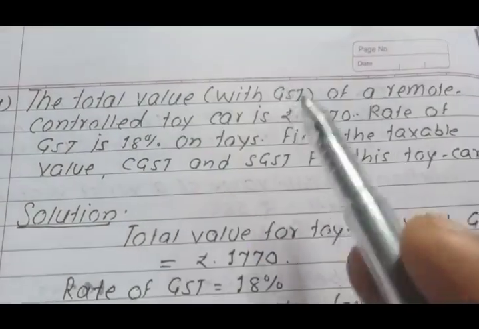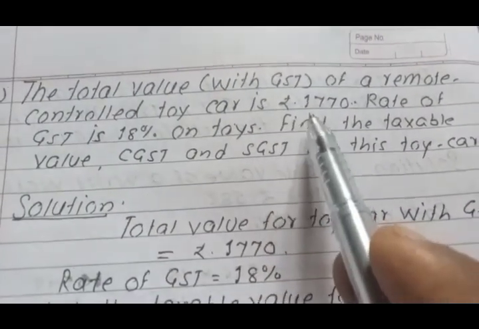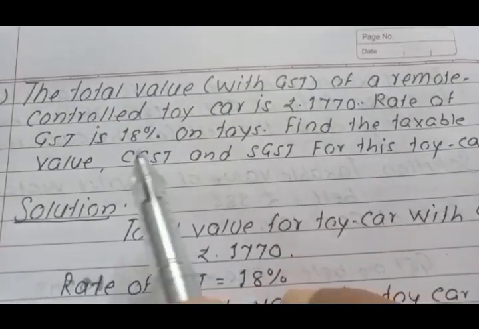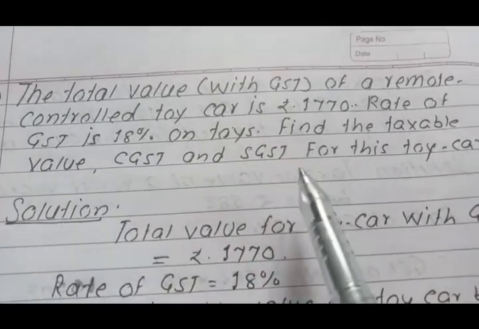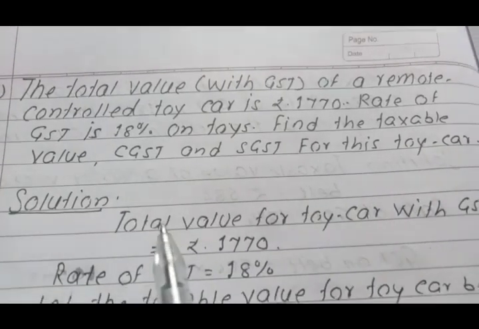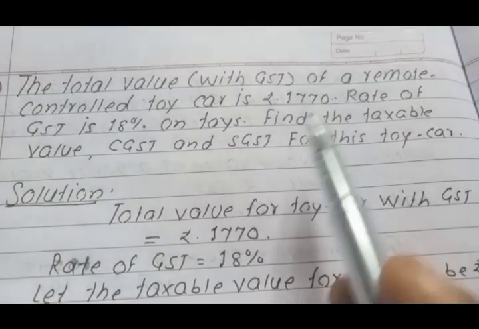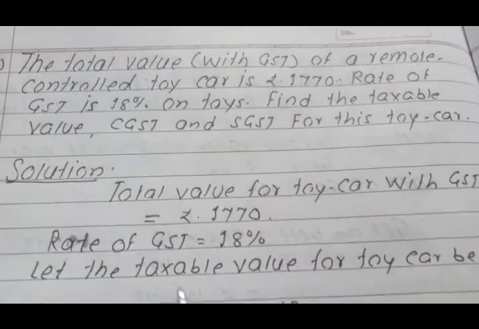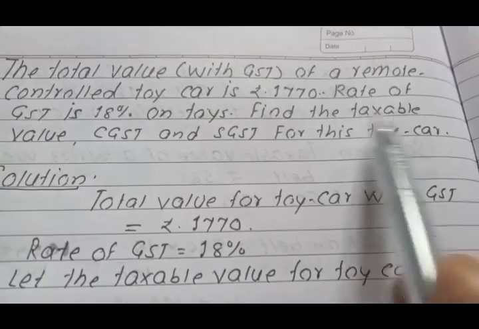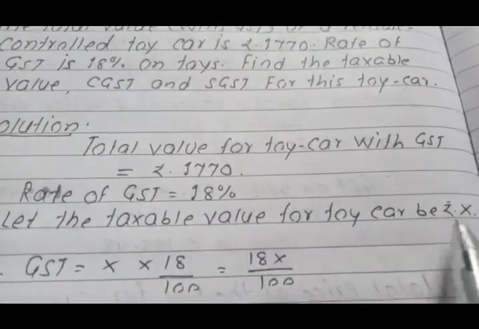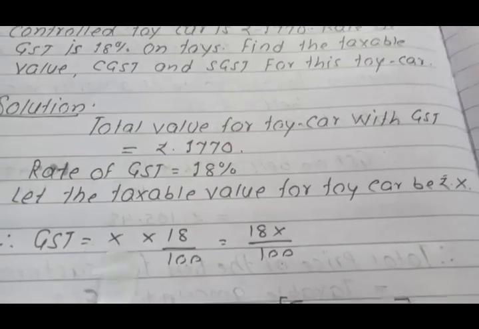Next question, the total value with GST of a remote control toy car is rupees 1770. Rate of GST is 18% on toys. Find the tax value, CGST and SGST for this toy car. Answer, total value for toy car with GST rupees 1770. Rate of GST 18%. Then find the tax value. Let the taxable value for toy car be x, rupees x. So GST on this amount x, so x into 18%, so 18x upon 100 GST.